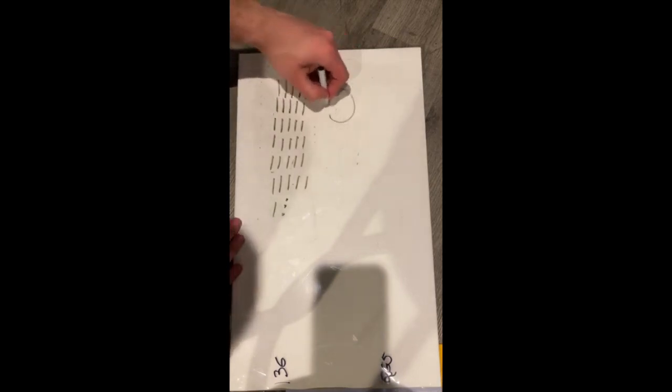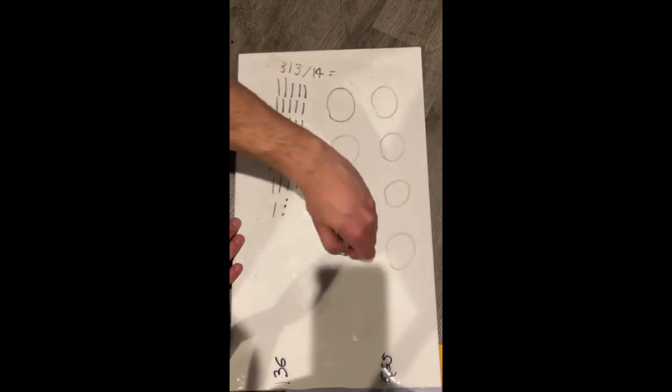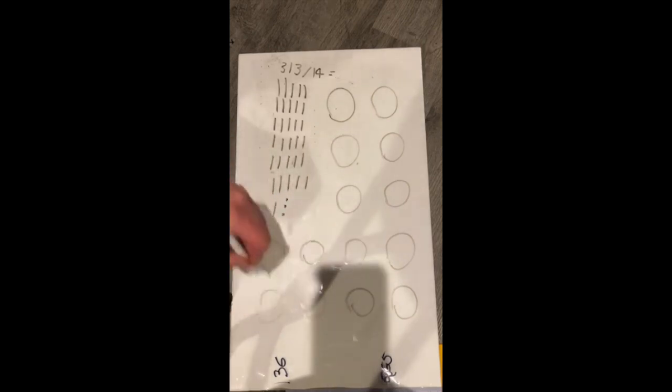So now what we're going to want to do is put them in groups of 14. So first we're going to get rid of 14 of them.